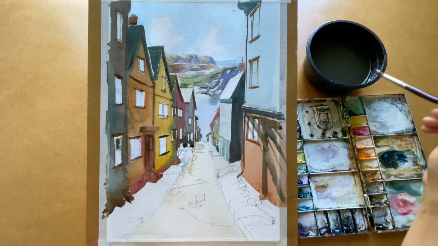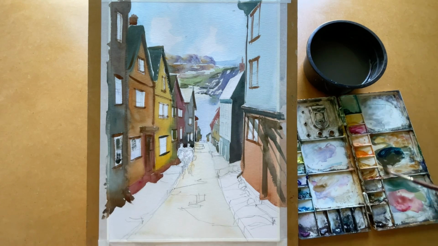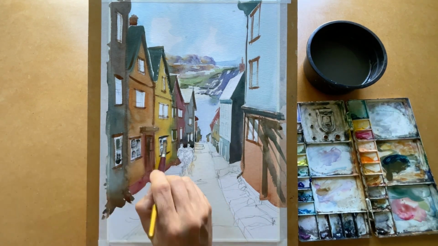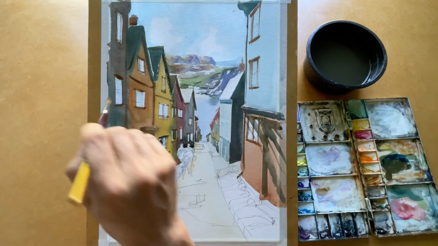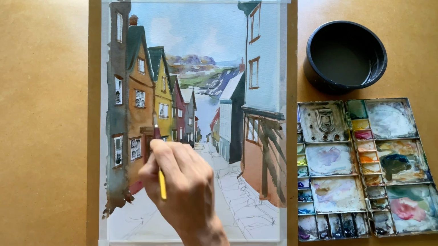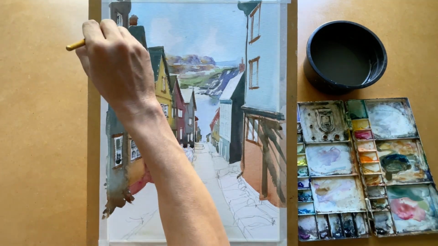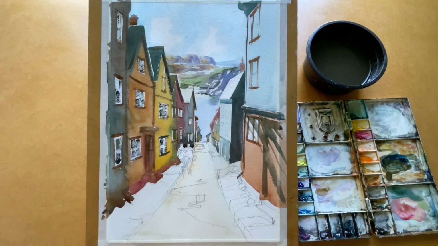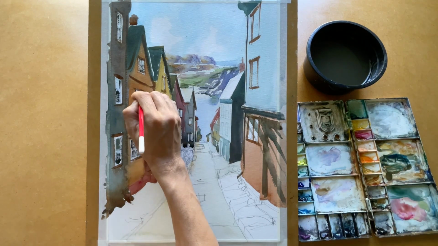Also use dry brush to put some shadow on the windows. Dry brush will make very lovely textures on the surface of the painting.